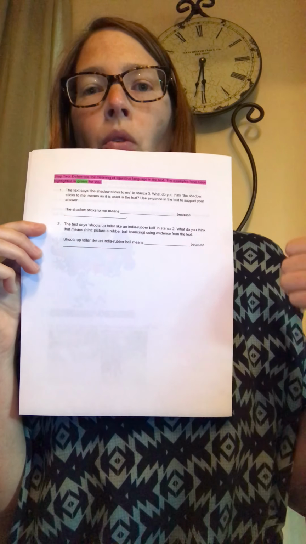Okay? So you are going to use your close reading strategies to answer your questions. You're going to jot the gist. You are going to use context clues to find meanings of unknown words. And then step 2 is you're going to determine the meaning of figurative language in the text.